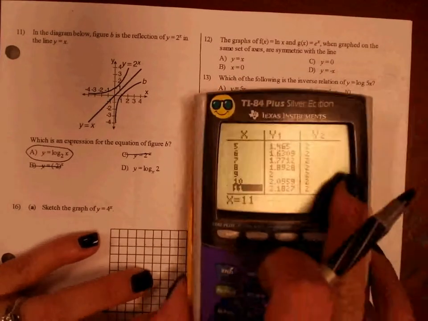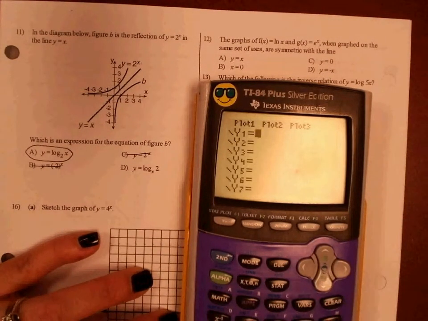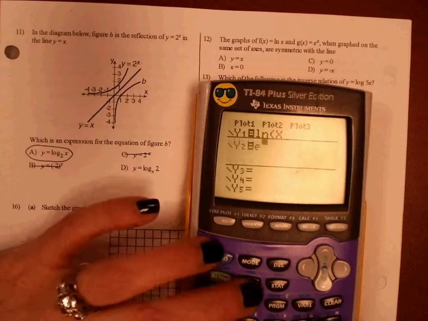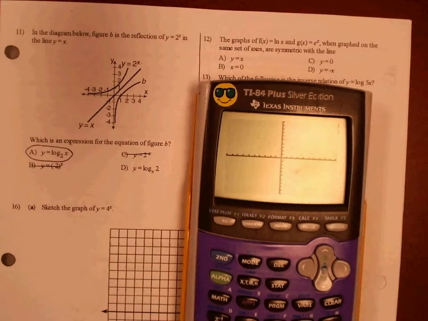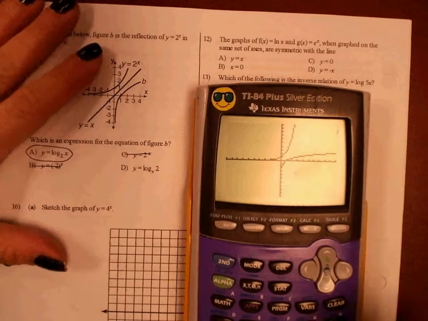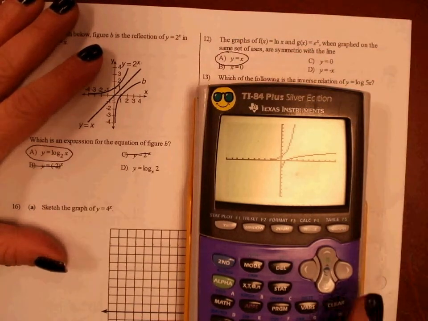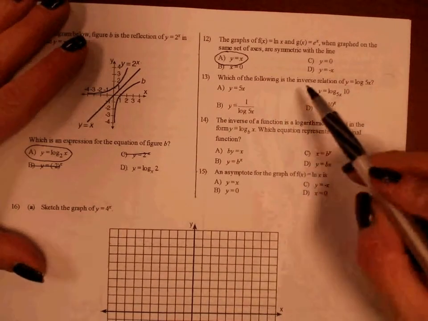Number 12. Oh, we get to put that into our calculator again. It's ln of x for the first equation. And e to the x, don't forget e is above the division symbol, so second e, raise it to the x. Look at the graphs. That's ln of x. And here's e to the x. They're reflections of one another over the line y equals x. They're inverses. Hopefully you recognize that maybe without even looking at the graphs.